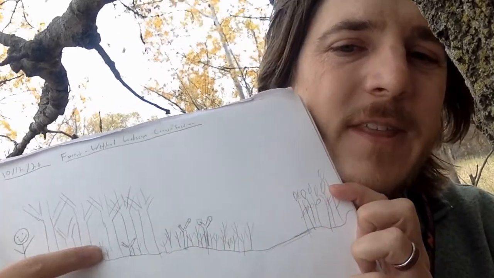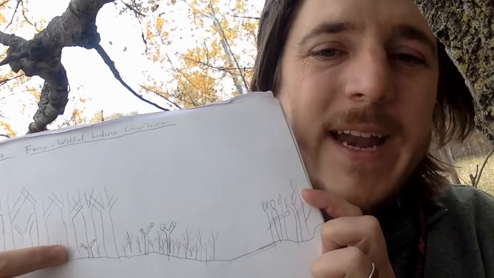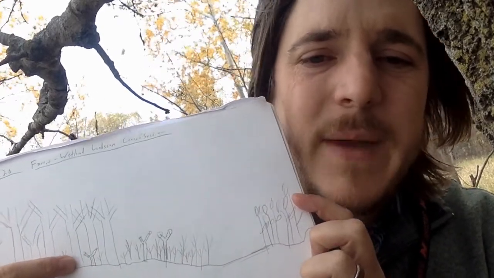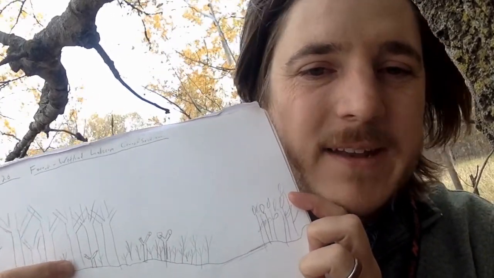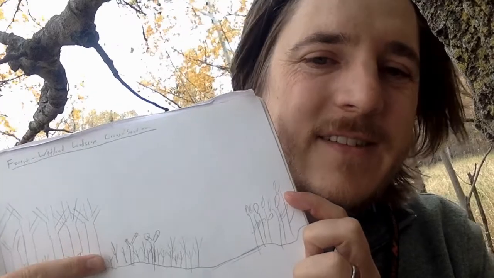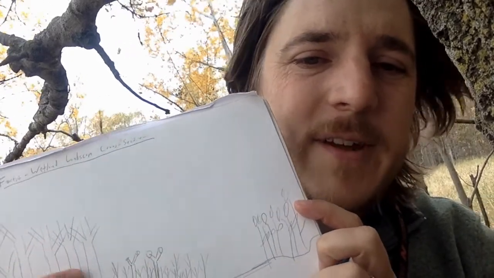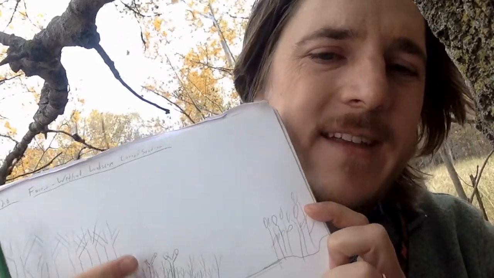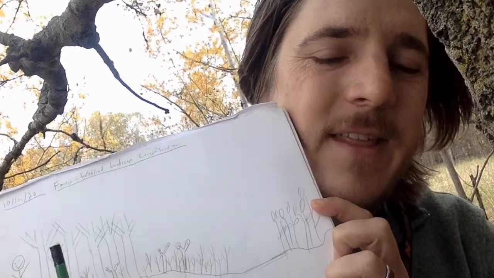As we move closer to the wetland, we notice they start to thin out quite a bit. So I started to draw them a little more spaced out with a little more grass in between. But then once we get to a certain boundary, there's really no more aspen trees. There's a handful of shrubs, and then it's all grass going down to the wetland.